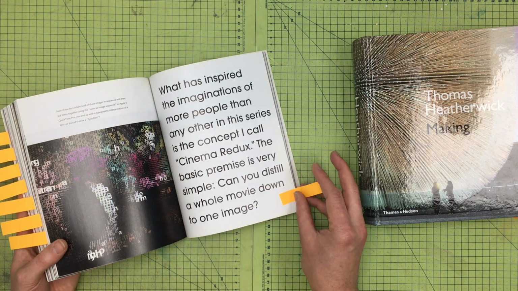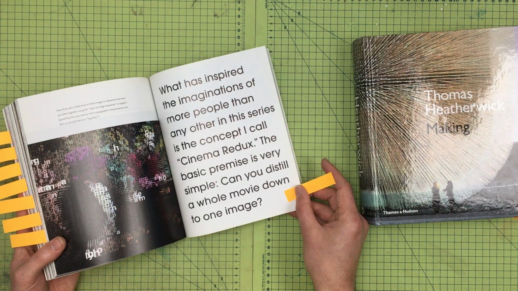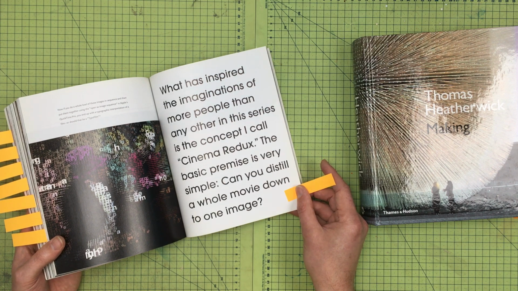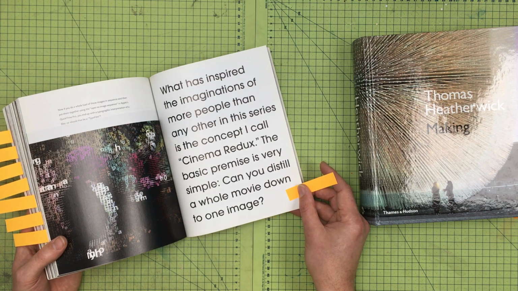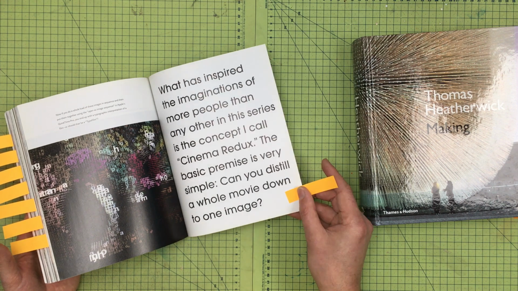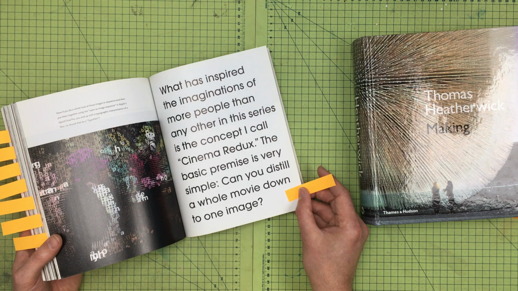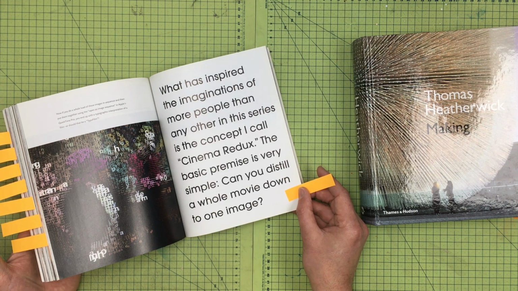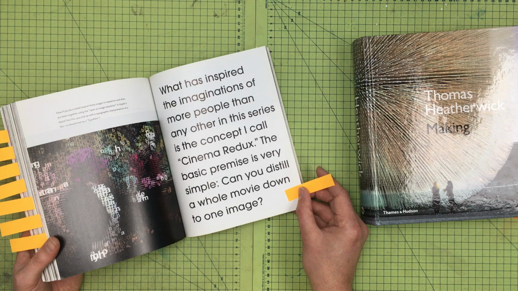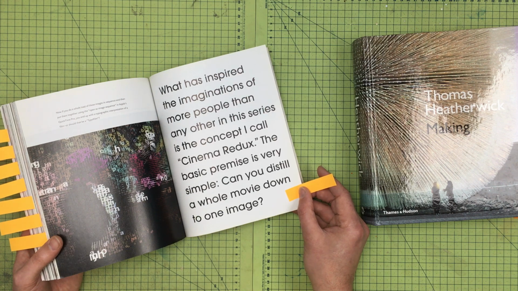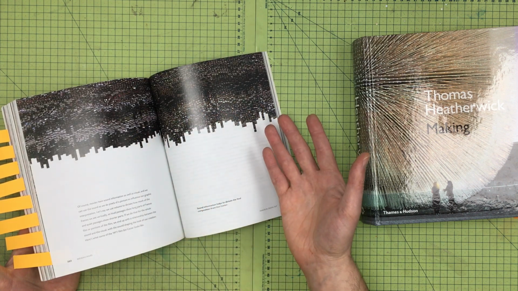So again, I think one of the things he acknowledges here is something called cinema redux. And I'd say that was one of the things that has ended up in the MoMA. So definitely finishing on a high back then. What has inspired the imagination of more people than any other in this series is the concept I call cinema redux. The basic premise is very simple. And I mean, this is Brendan all over. Can you distill a whole movie down to one image? And so here he tries to.